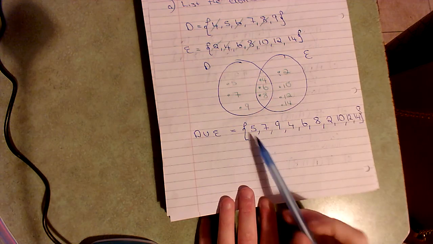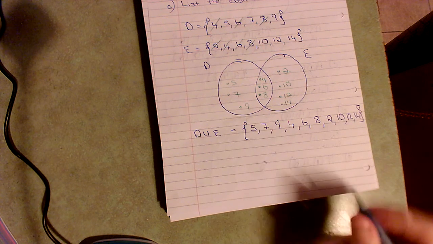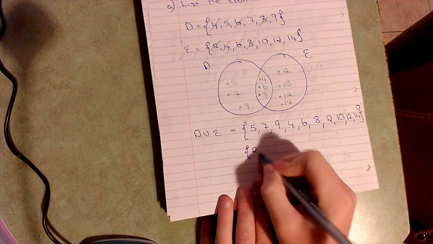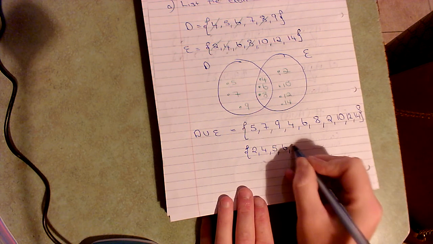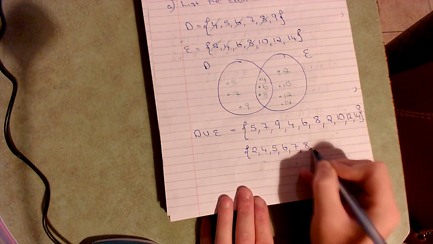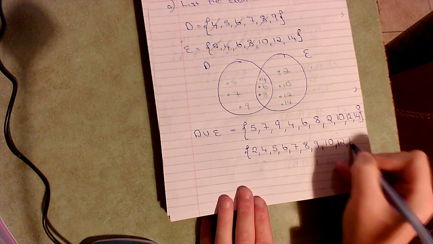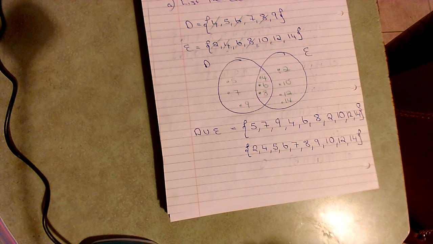But I like to put them in order, so I'm going to rearrange them from smallest to largest: 2, 4, 5, 6, 7, 8, 9, 10, 12 and 14. At the end always rearrange them because we like to see them nice and neat and in order.